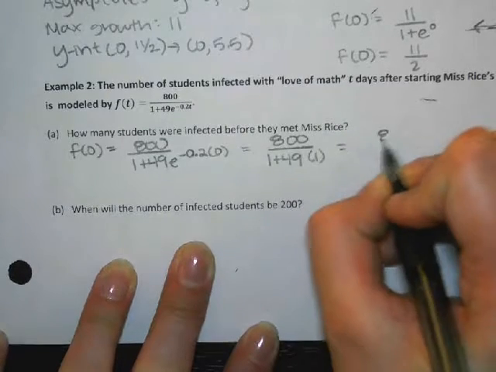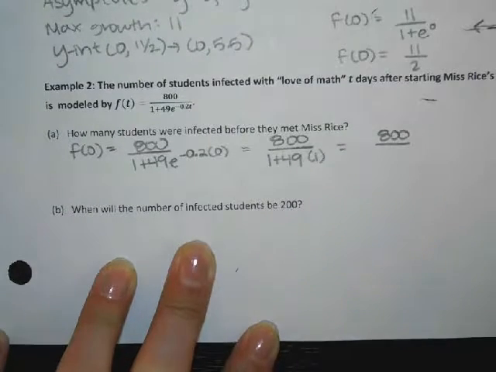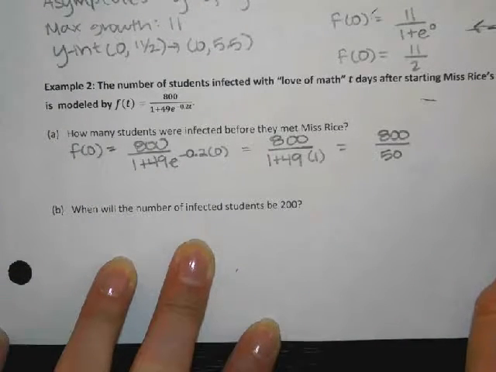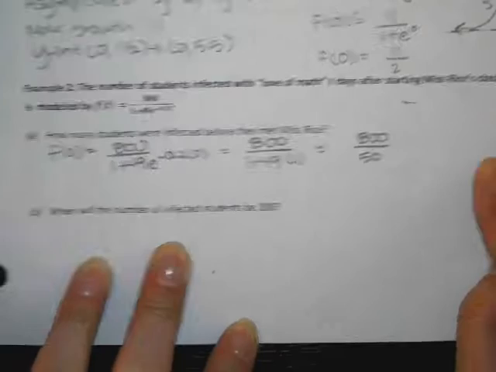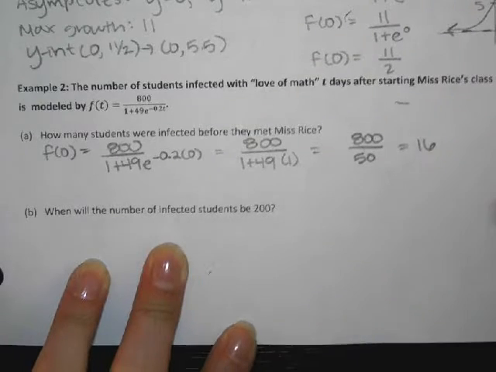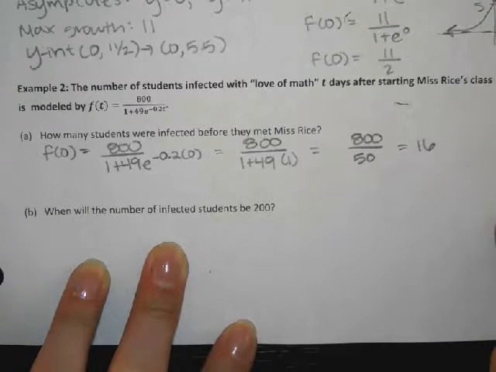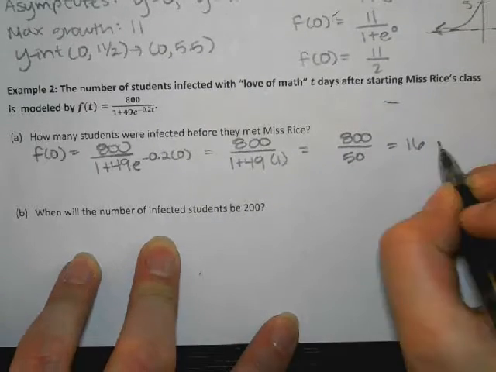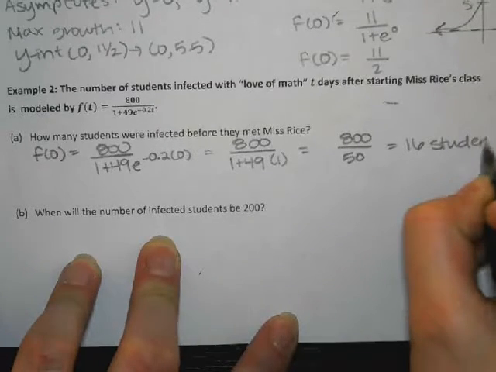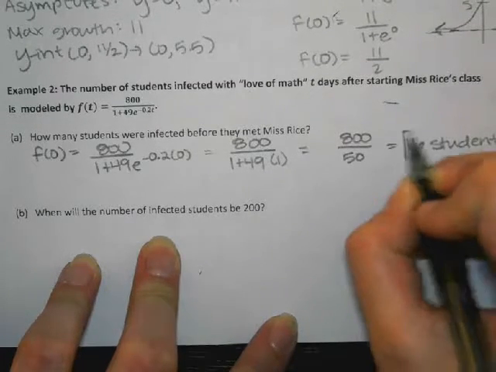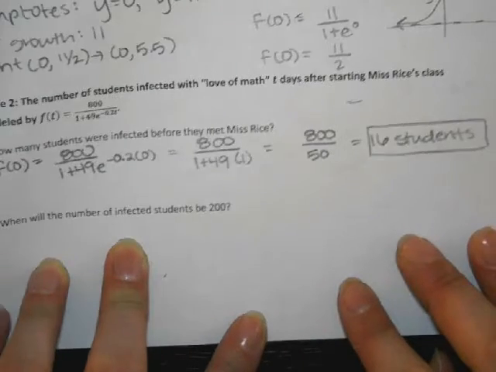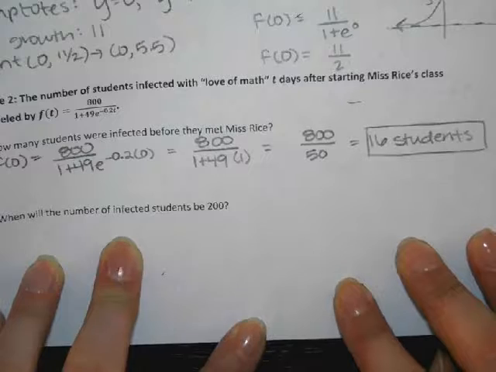So that's really 800 over 50. How many 50s are there in 800? 16. So apparently before school started, there were 16 students that had the love of math virus. They'd been infected by some previous math teacher. 16 students.